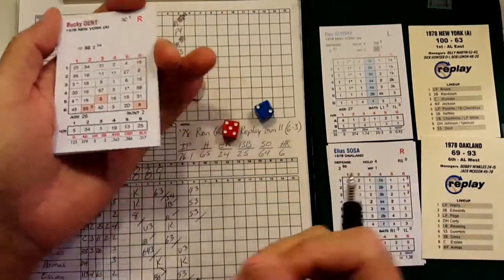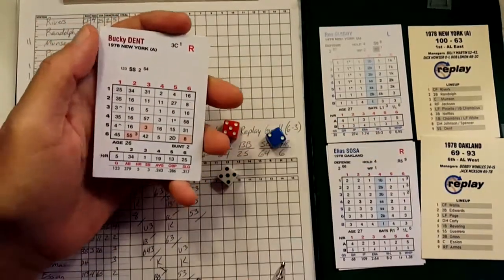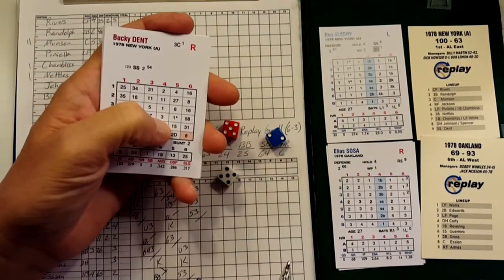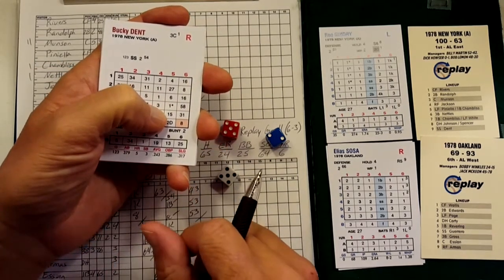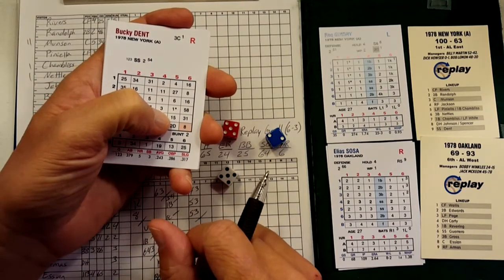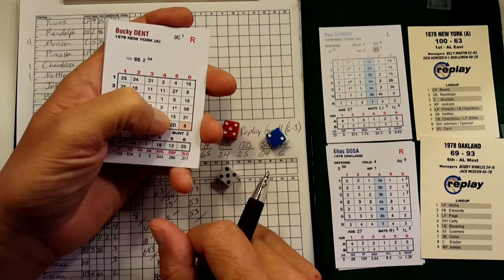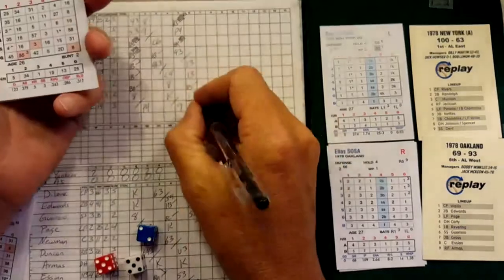Bucky Dent. Start over. 5-5 is a 15. And then a 5-2, 17 in column 5. And it's going to be an infield single for Bucky Dent.